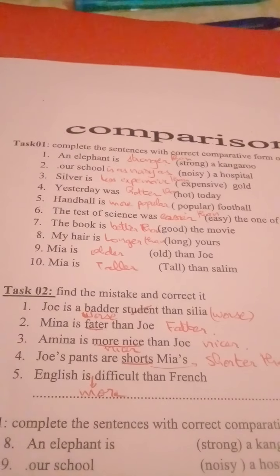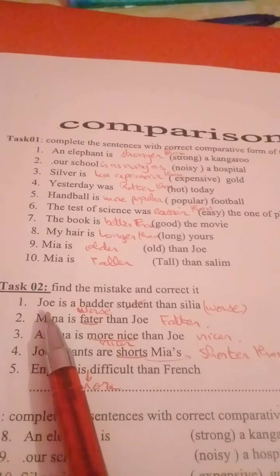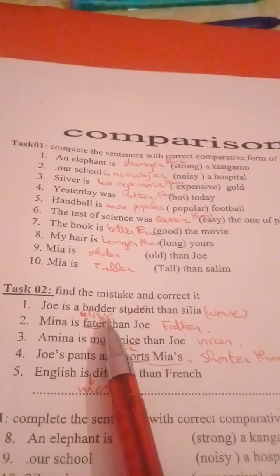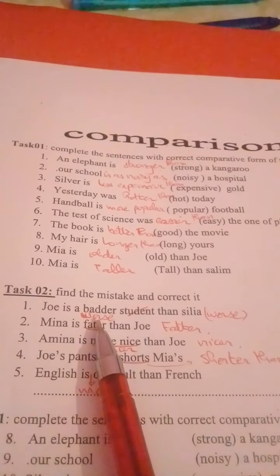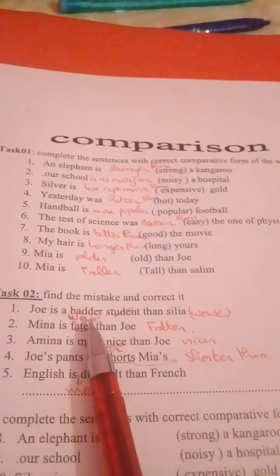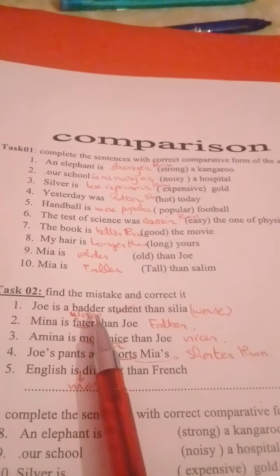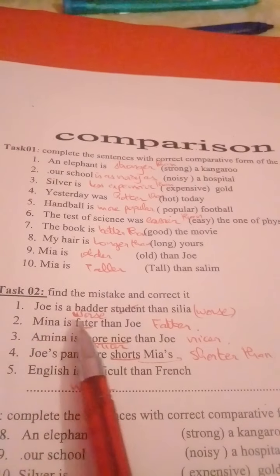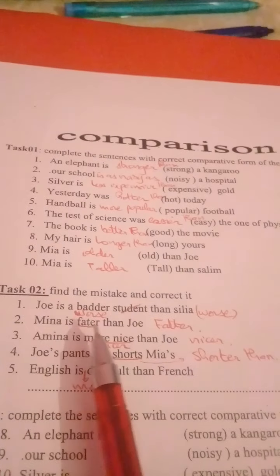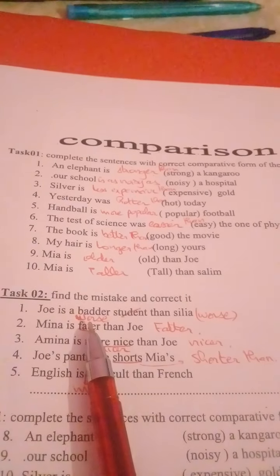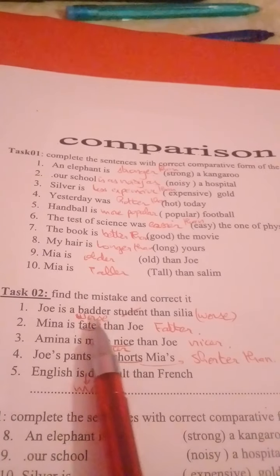Joe is better student than Celia. Here, Joe is bad normally. Here, we directly did the comparison form of bad. But bad is an irregular adjective. It changed completely. It will be: Joe is worse than Celia, because we don't have a noun with the adjective bad.